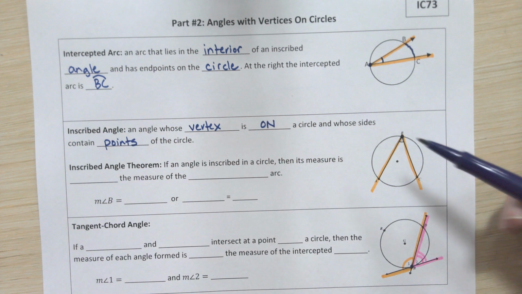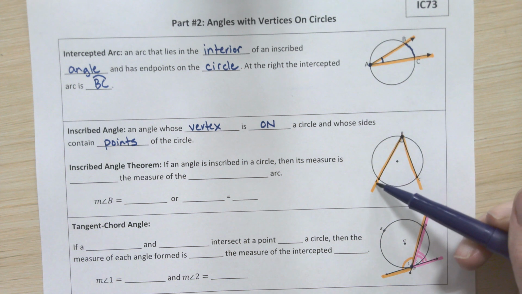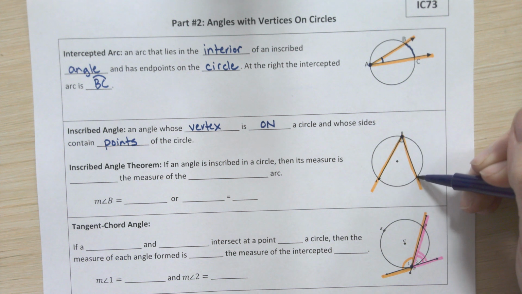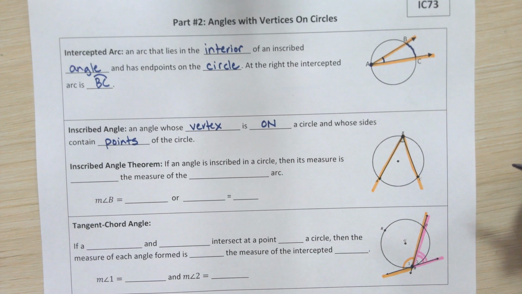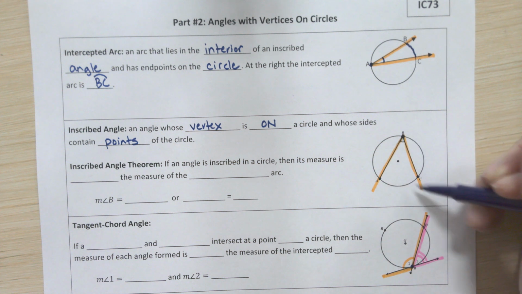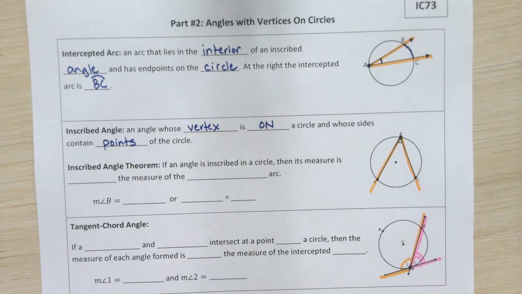And so what that means is that if we have a vertex on the circle, we travel out basically with a chord, we're going to have another point on the circle. Same thing on the other side, another point on the circle. So that inscribed angle is created from basically two chords that extend past that circle boundary, and then the angle in between them.